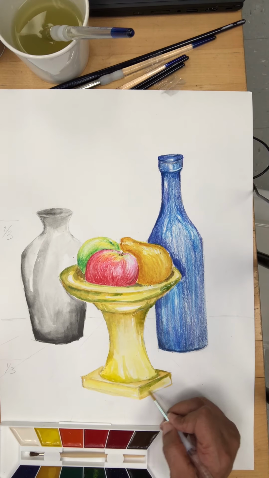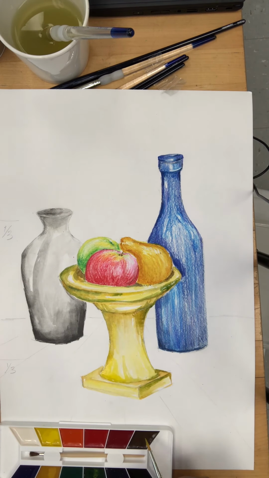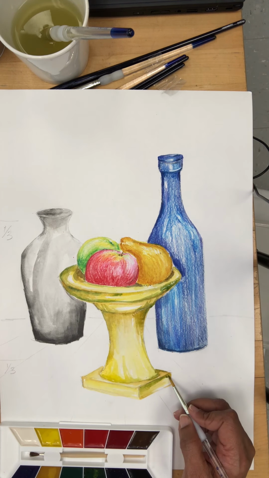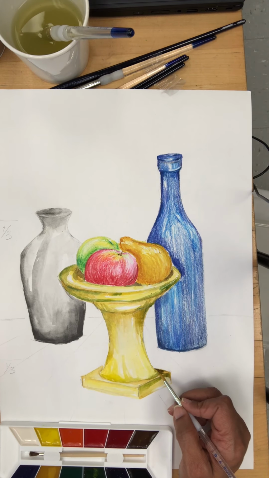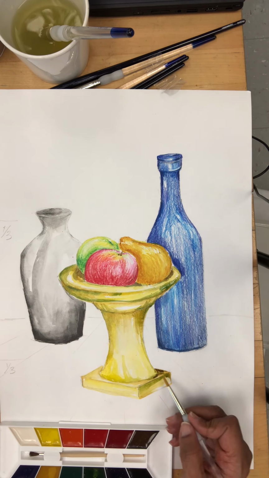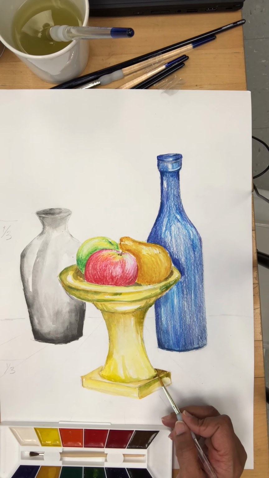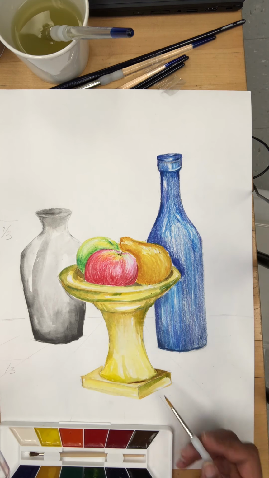Yeah, I want this side to really have intense shadow. So I'm going to put a lot of green over here. I might even put a touch of brown, that kind of muddy brown for a strong shadow. I'm sure you can see it coming along now.